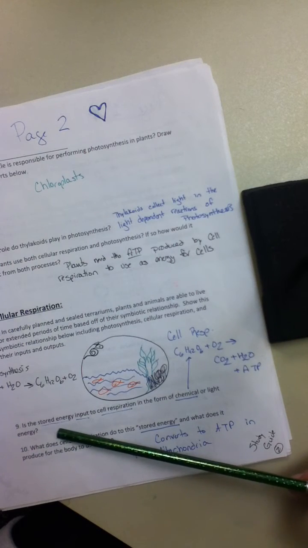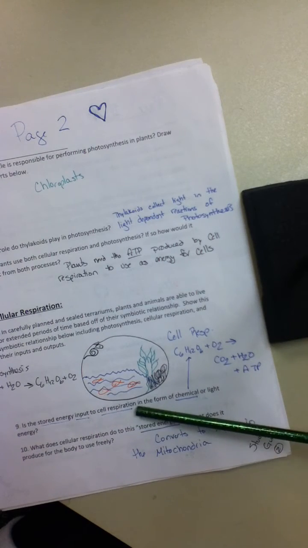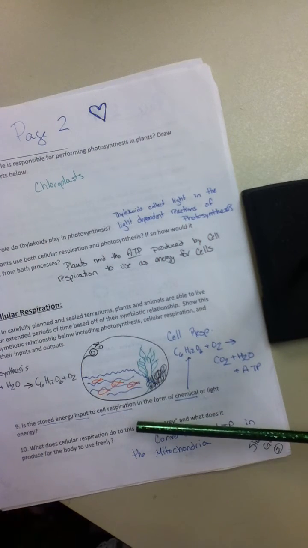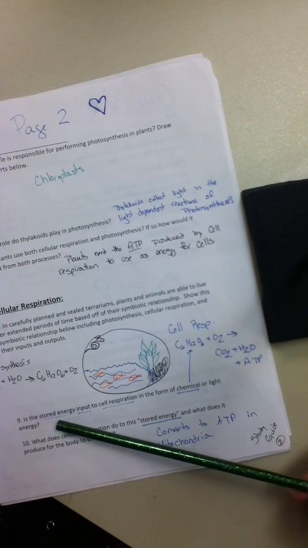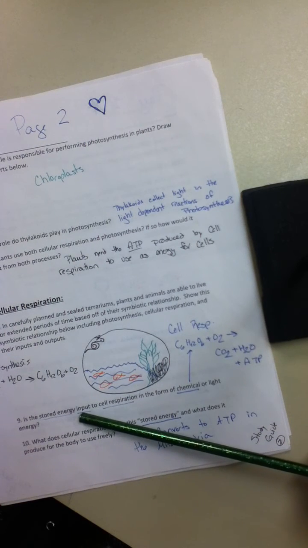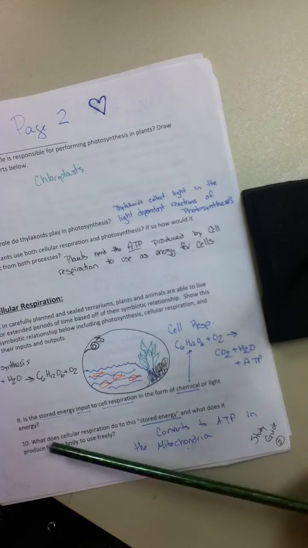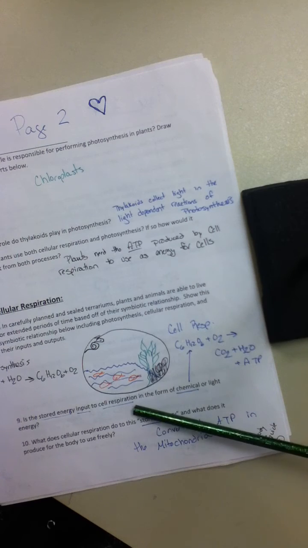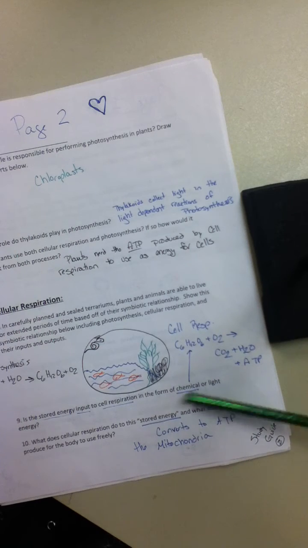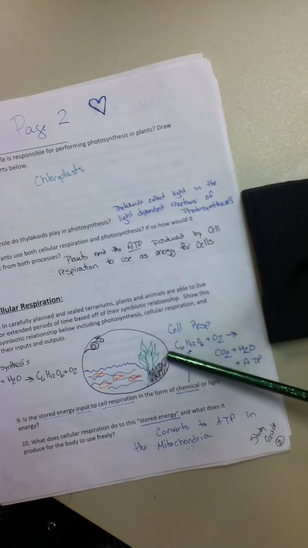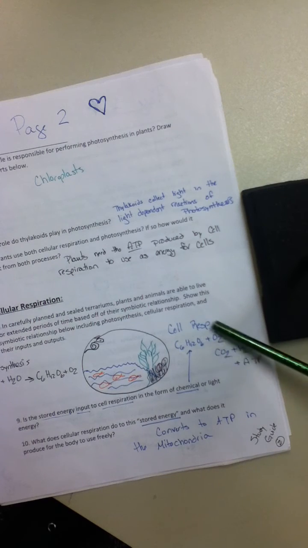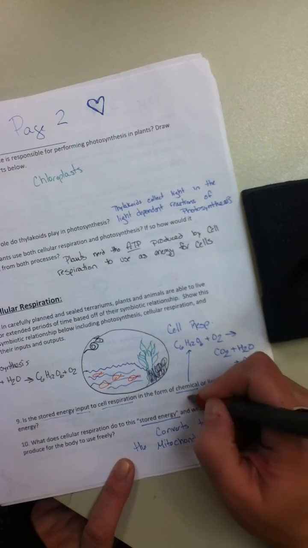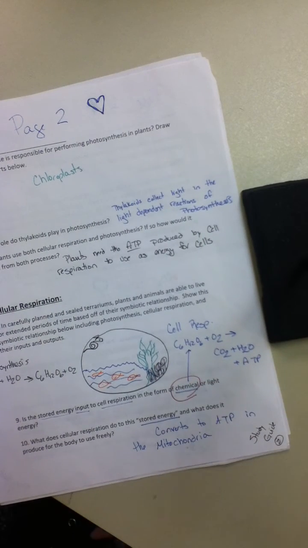Is the stored energy input to cellular respiration in the form of chemical or light energy? Let's not get confused by all the words in this question. Stored energy input, so we're talking about reactants. Is it in the form of chemical energy or light energy? Well, we're in the reactants of cellular respiration, so we're talking about chemical energy here. Number 9, it's in the form of chemical energy.